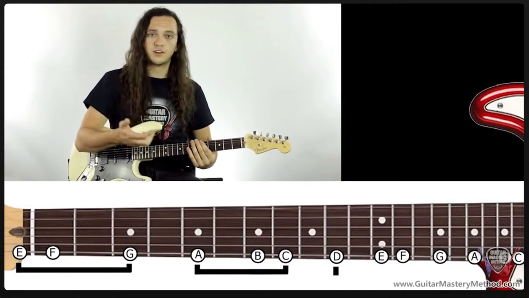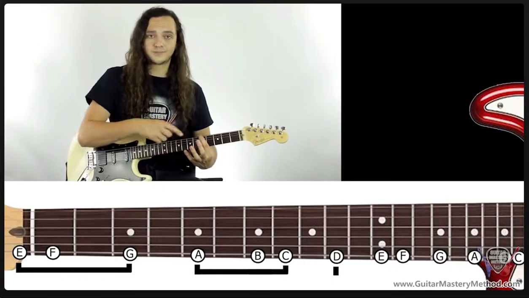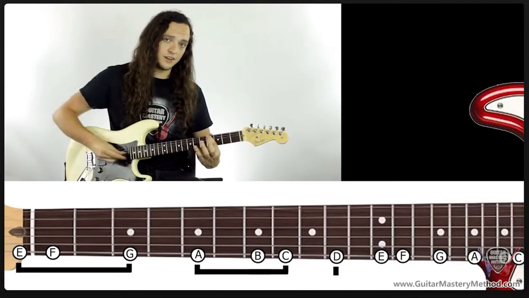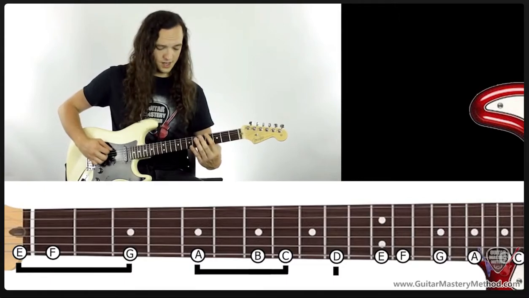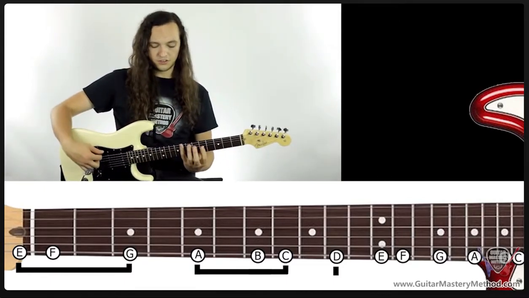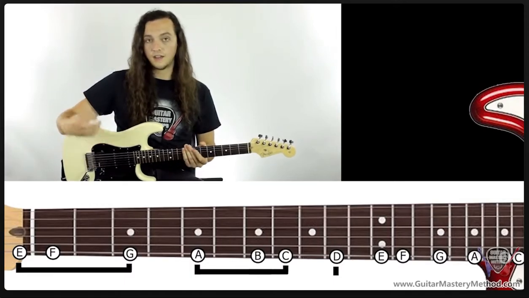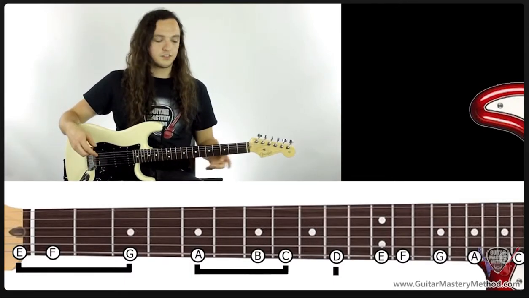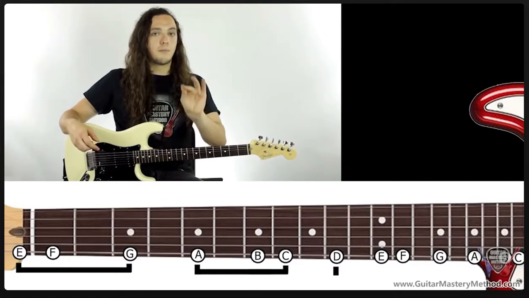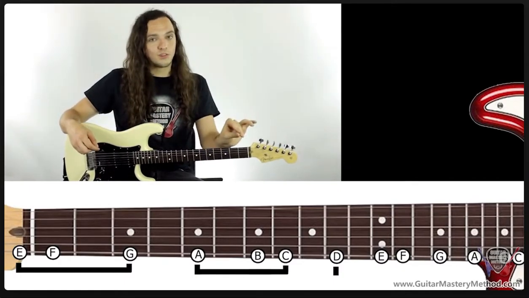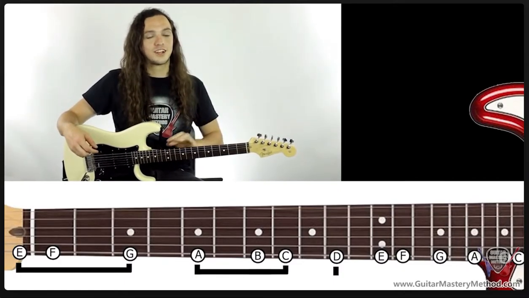So if I said where is A flat, you know A is here, it's just down 1, so A flat would be on the 4th fret. If you're looking for C sharp, you know C is here on the 8th fret. It's obviously just 1 fret higher, and that's where C sharp is. So just pause the video and make sure you have memorized all of those notes on the top string before you move on.